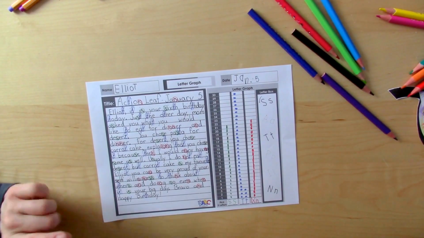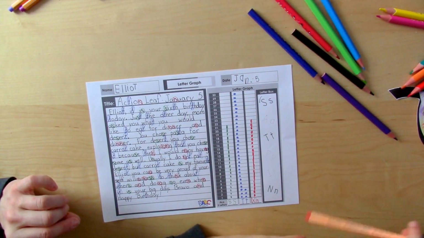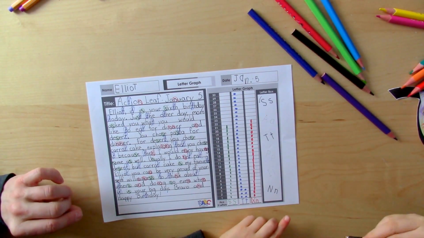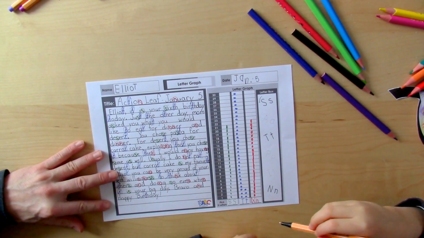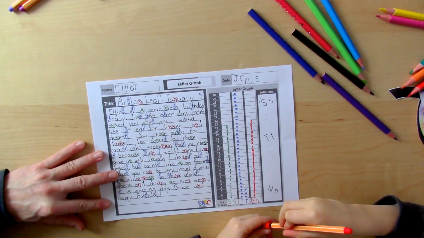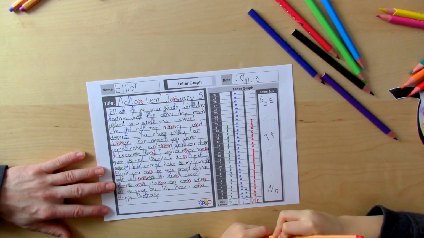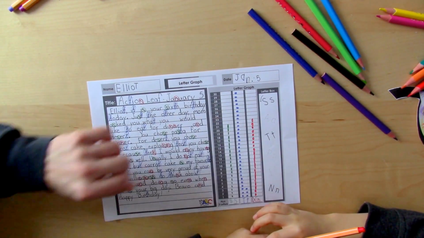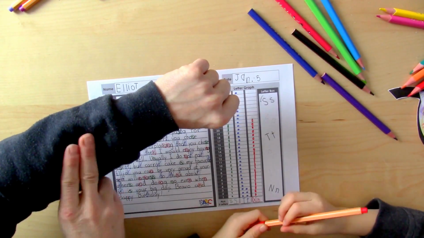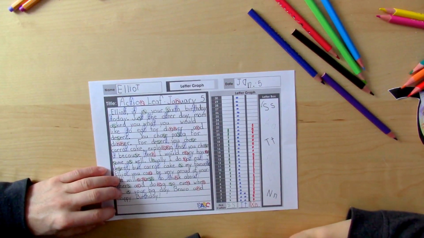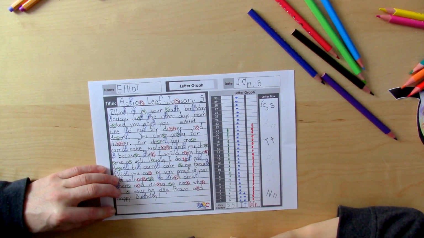Of the 3 letters that you chose, which one did we find the most of in the message? What letter is that again? T. And what sound does it make? Do you remember? It's the t. Lovely. And which came second? What was in second place?